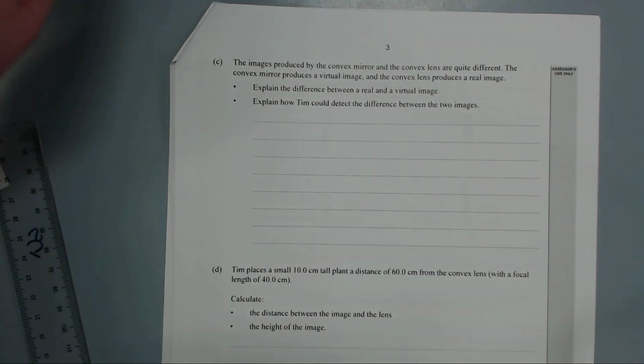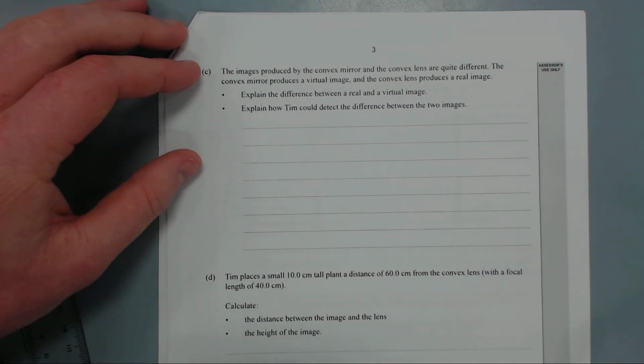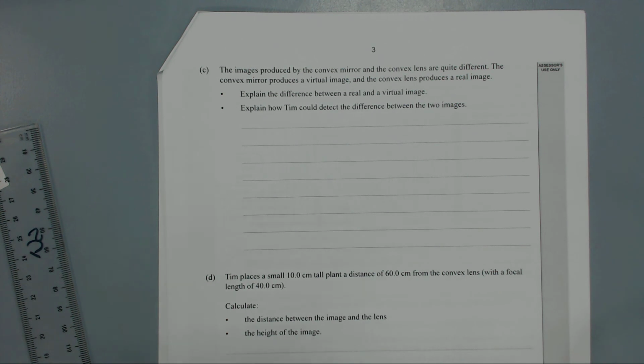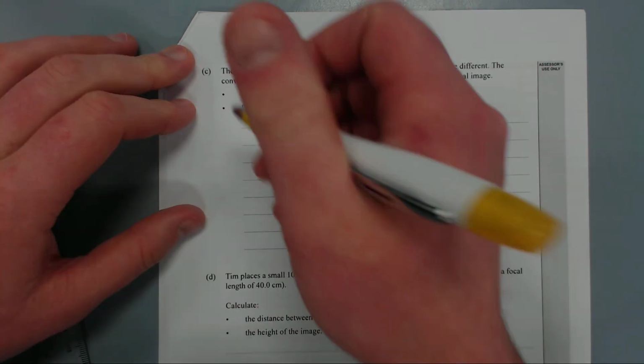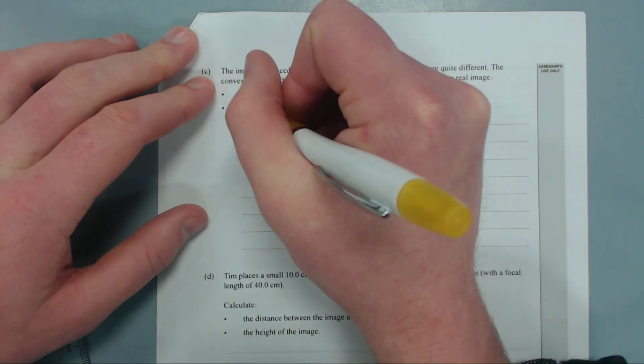The images produced by the convex mirror and the convex lens are quite different. The convex mirror produces a virtual image, convex lens produces a real image. Explain how Tim could detect the difference between the two images. So let's answer the first bullet point.